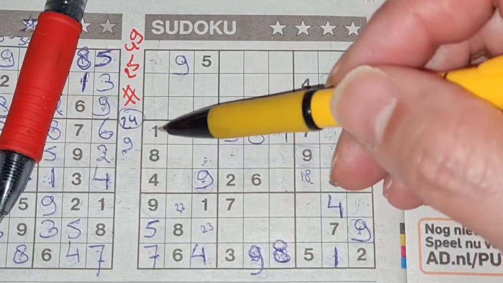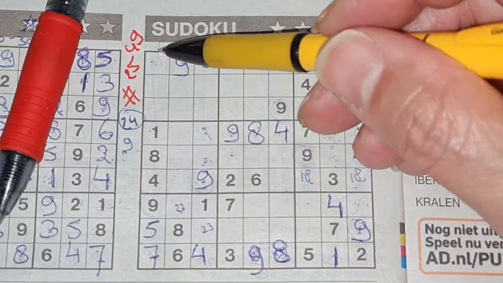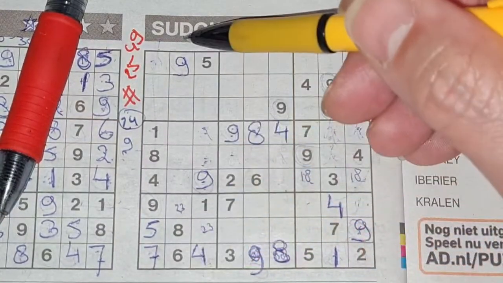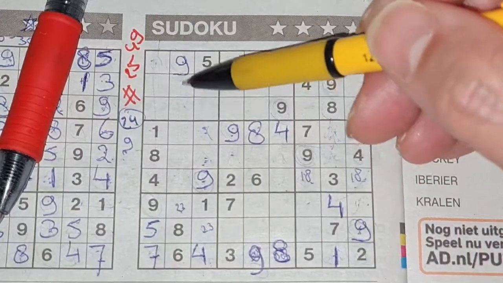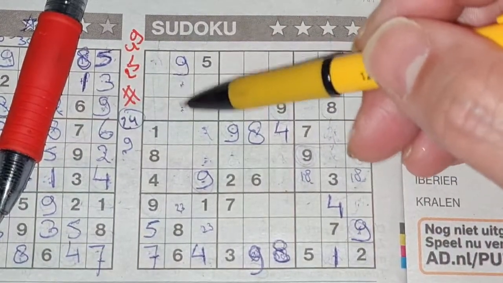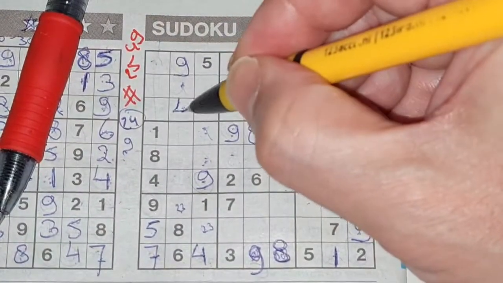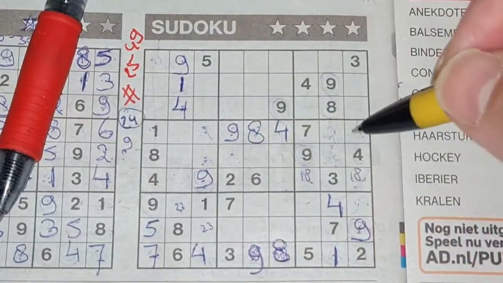We have a pair. We have a 1 and a 4 in the first column, the 1 and the 4 in the third column. So in the column between the second column, the 1 and the 4 goes in these two boxes, 1 and the 4. We see here a 4, so no 4 there. 4 should be here, and the 1 goes there. Alright.